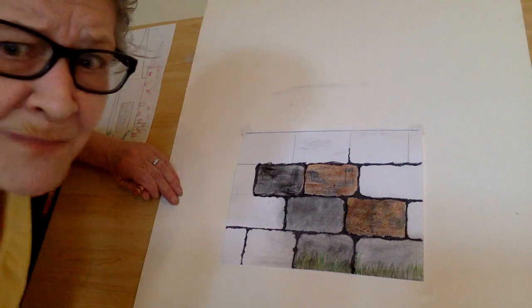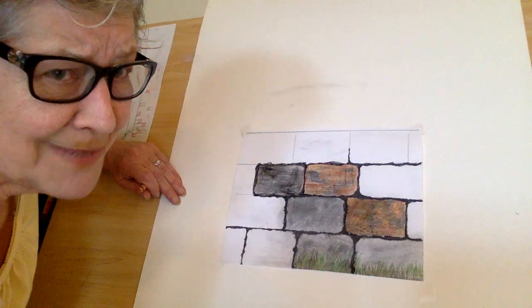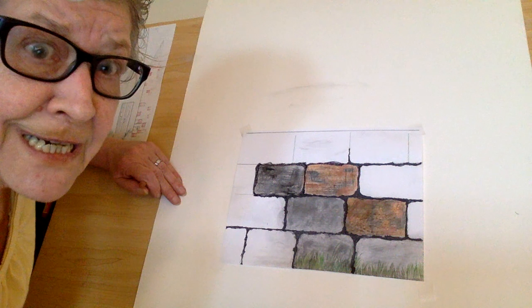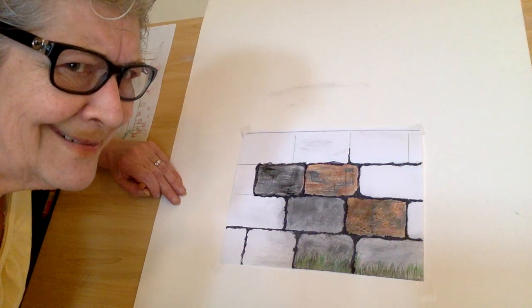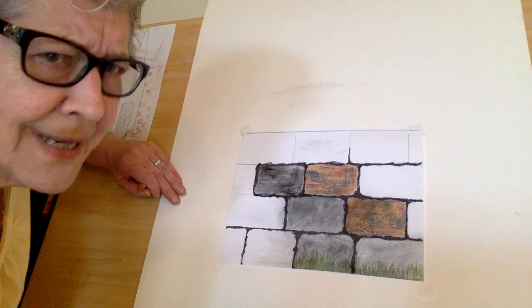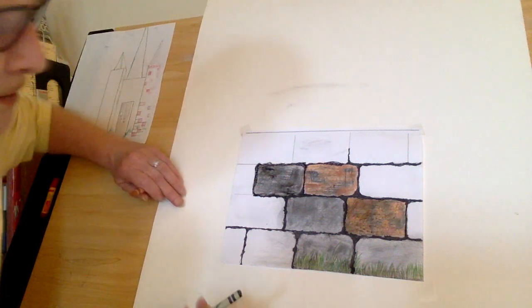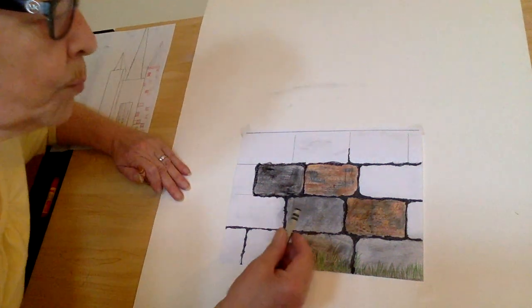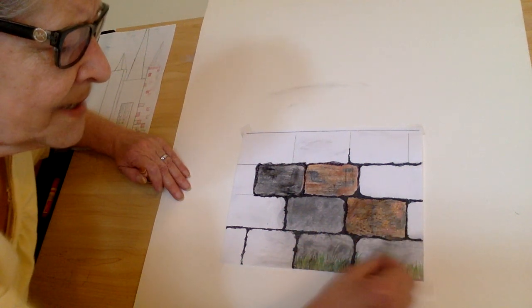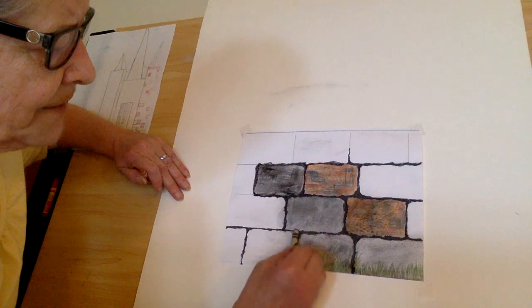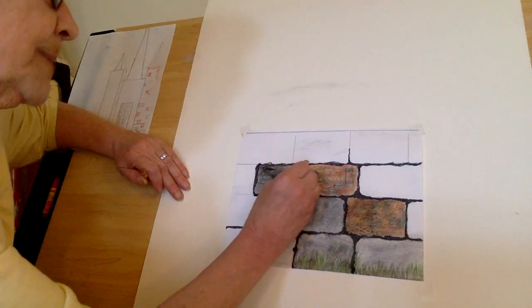I don't know how they made this in medieval times, or if they even did, but somehow they figured it out. Oh, that would be an interesting thing to find out. So what we do here is we create, because the stones are uneven, our mortar is going to be uneven.